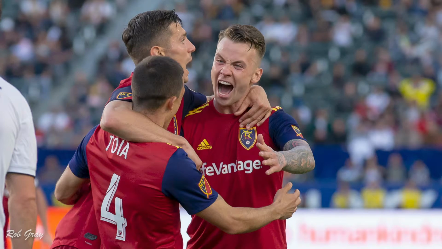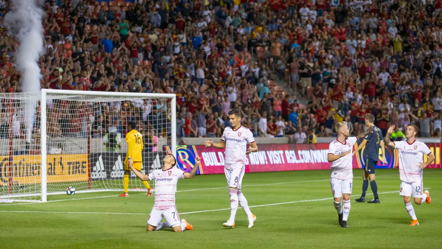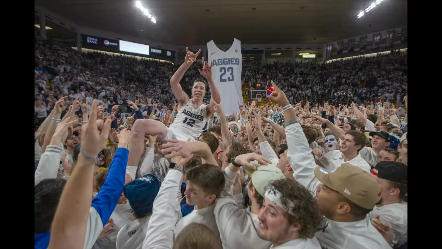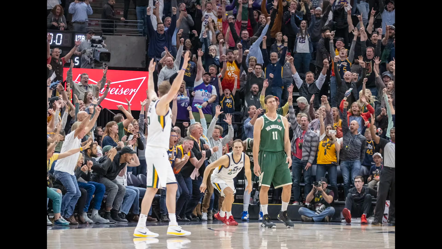The second thing I'm looking for is the emotion of the event, and so you want to get those celebrations, the yelling, the screaming, and then dejection after a goal. Feeling like they let the team down because they let a goal score, or someone scored a basket over the top of them. If you can get a celebration and a dejection at the same time, those are the best.